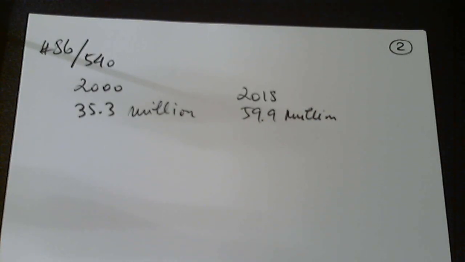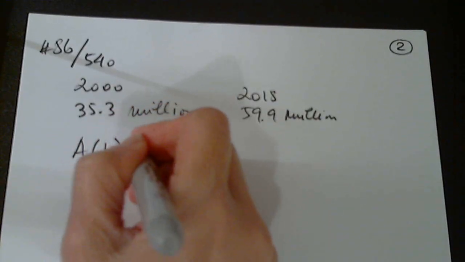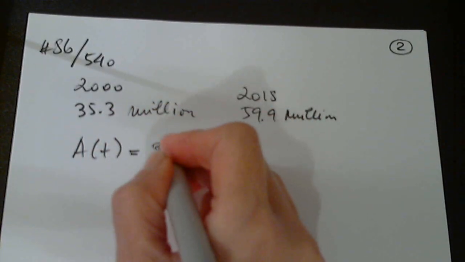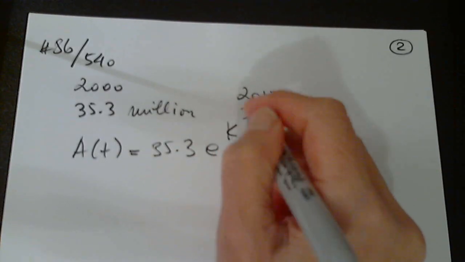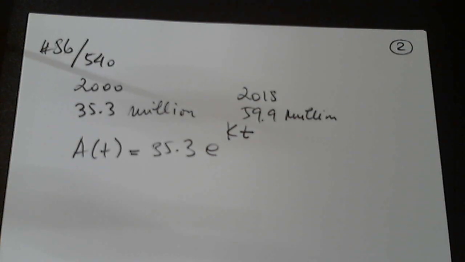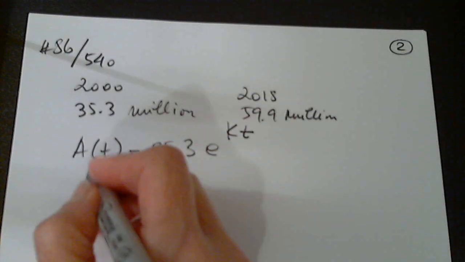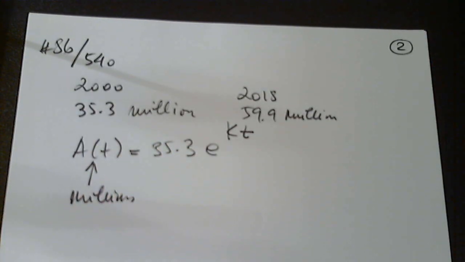The exponential growth function is A of t equals 35.3 e to the k, which is the growth rate, times t. It describes the US Hispanic population A in millions. So I take notes, of course, millions. And t years after 2000.